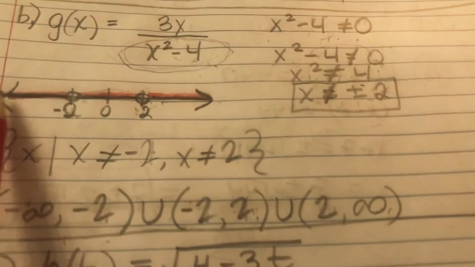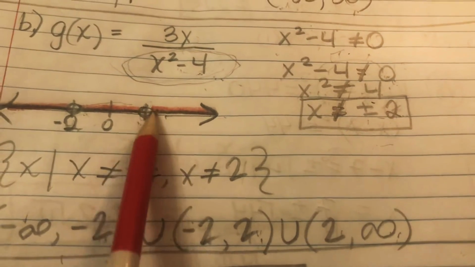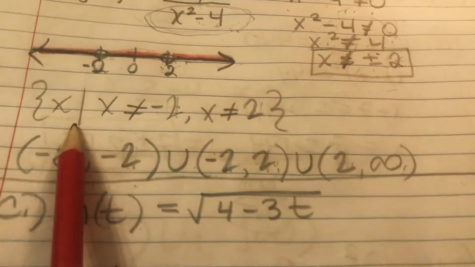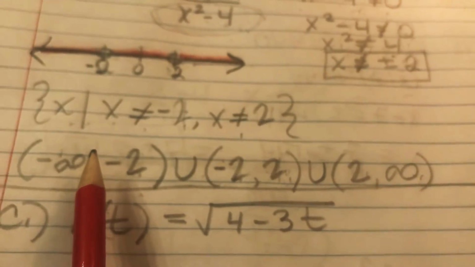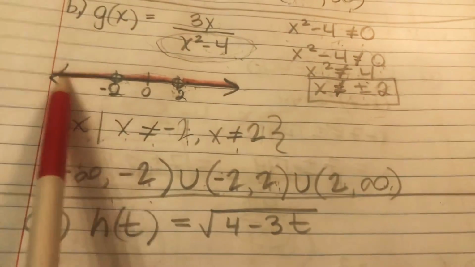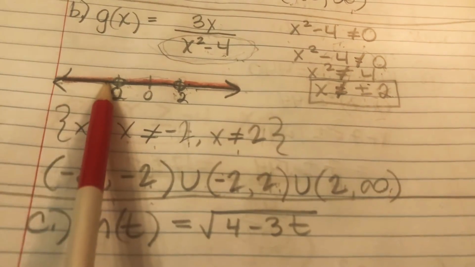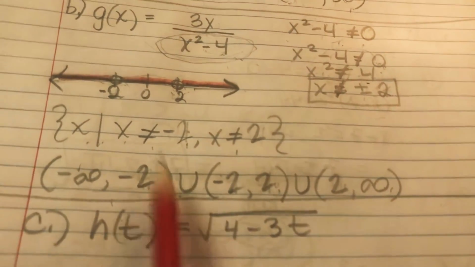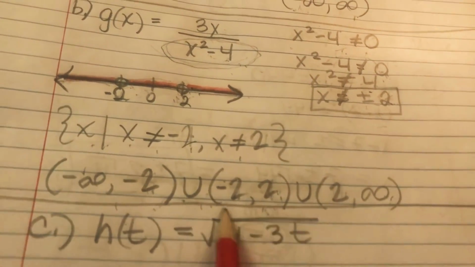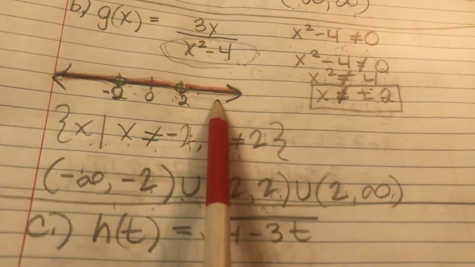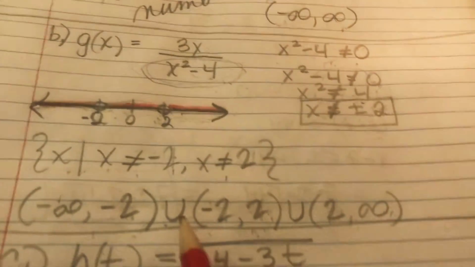If I were to graph it, everything on my number line is red, except there's a hole at negative 2 and positive 2. In set builder, I would write x such that x cannot be negative 2 or positive 2. Now with interval notation, you have to do each piece. This piece is negative infinity to negative 2, not including, union, this piece is negative 2 to positive 2 with parentheses, not including them, and then this piece is from positive 2 to infinity, not including the 2. So that would be the interval notation for that.